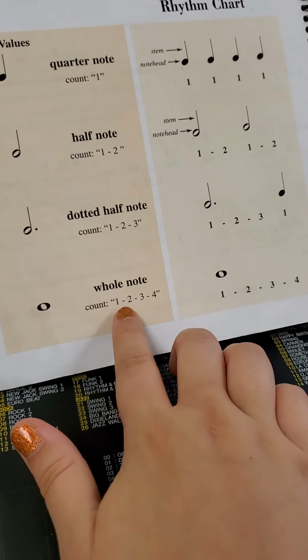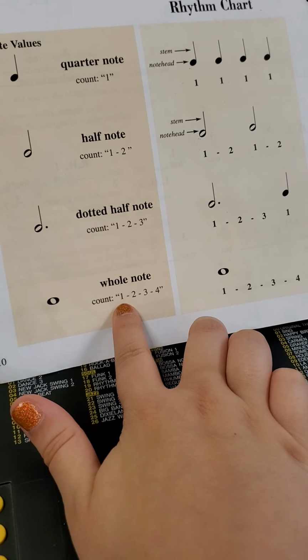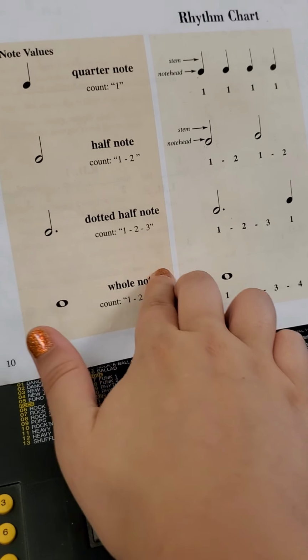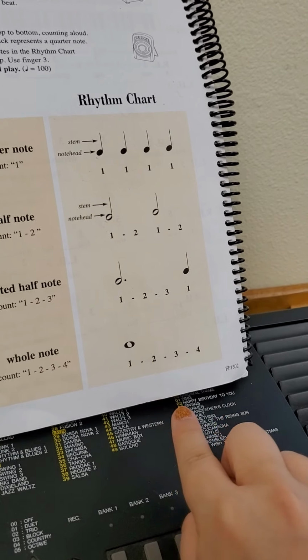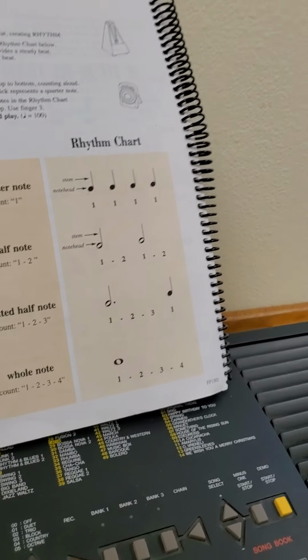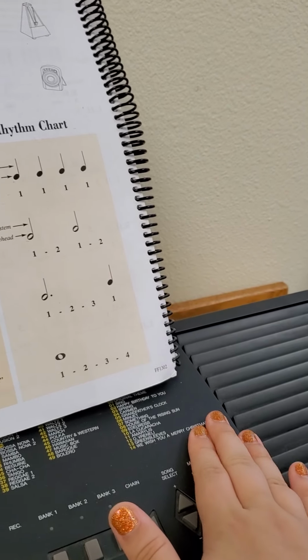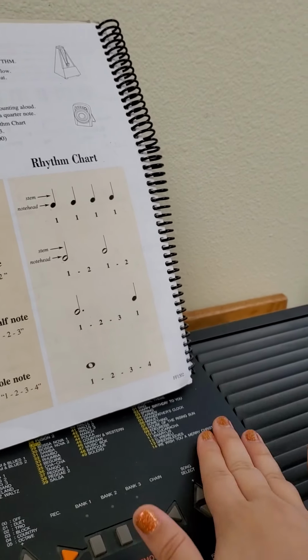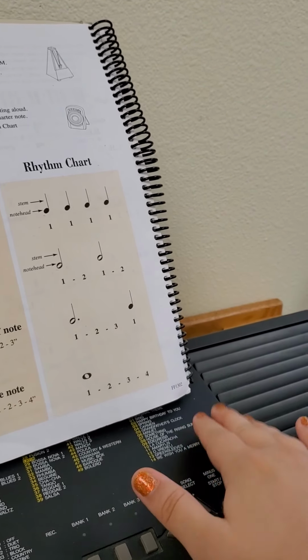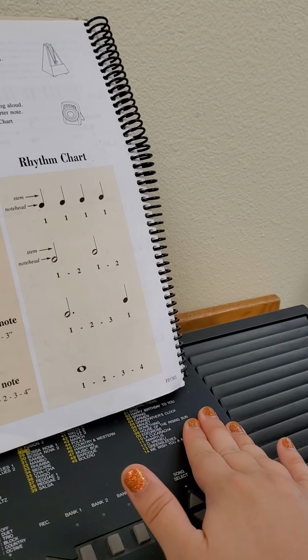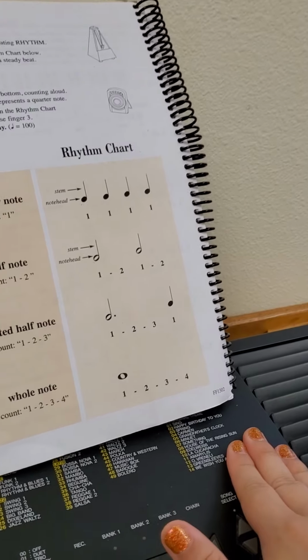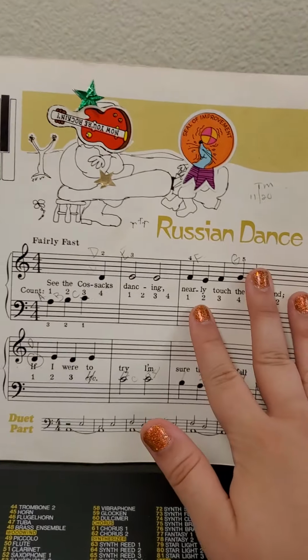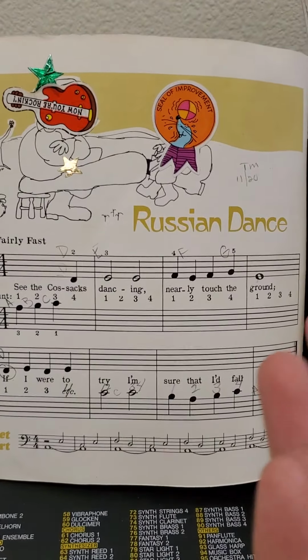And the way that we do this, instead of writing 1, 2, 3, 4, we got to make sure we put our dashes in between to say all these are connected. So for this would be 1, 2, 3, 4, compared to 1, 2, 3, 4. So for our next song, it's called Russian Dance.